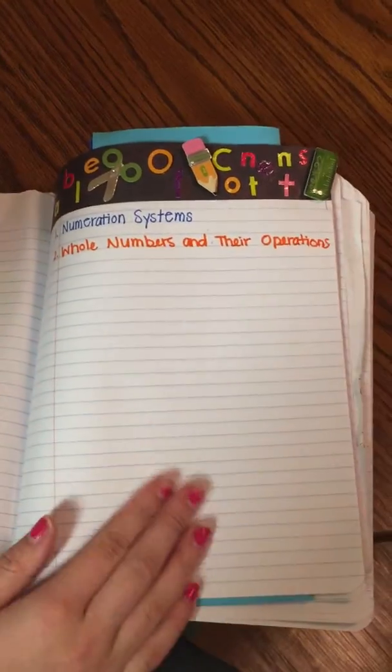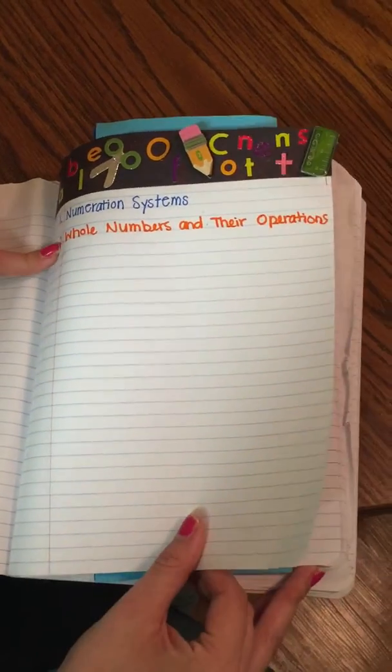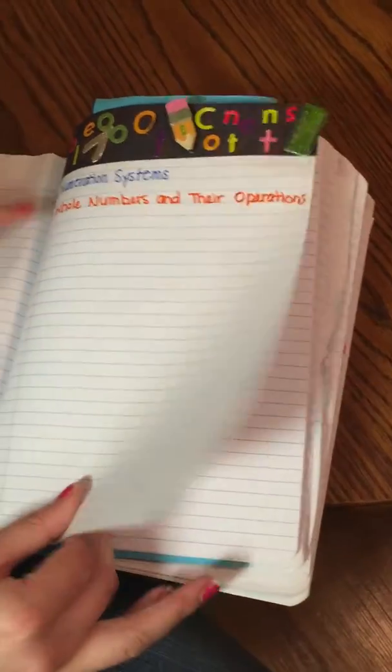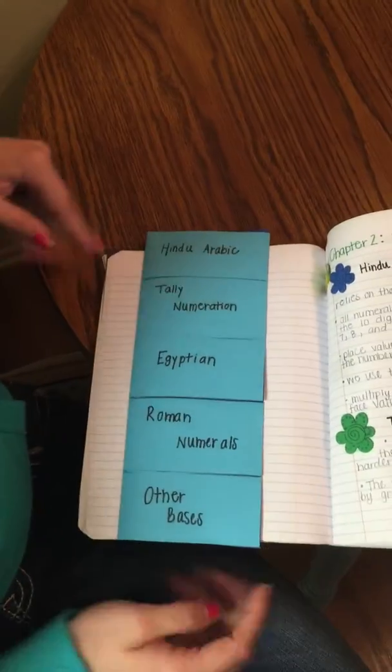Now we have the table of contents with chapter 1 as numeration systems and chapter 2, whole numbers and their operations. These pages will be for future table of contents. Now, on to the first lesson, 2.1, numeration systems.